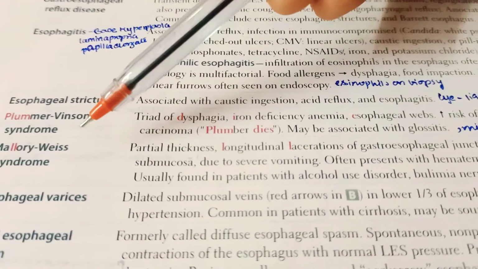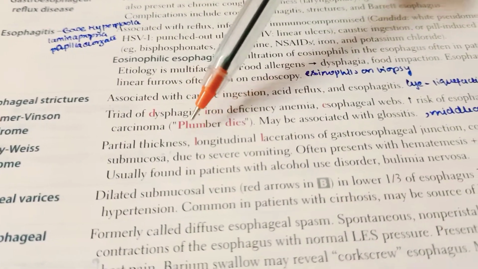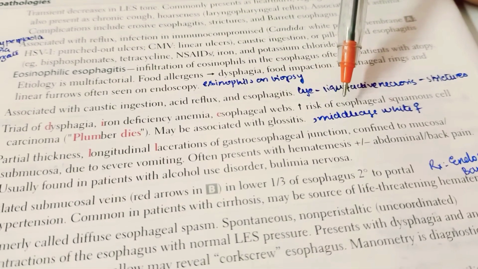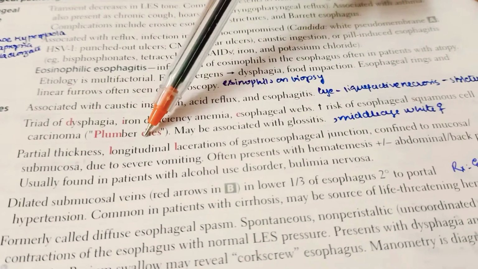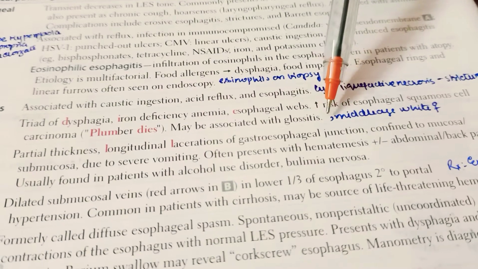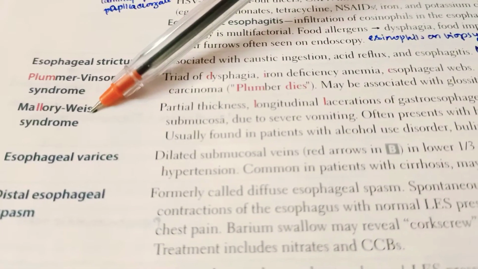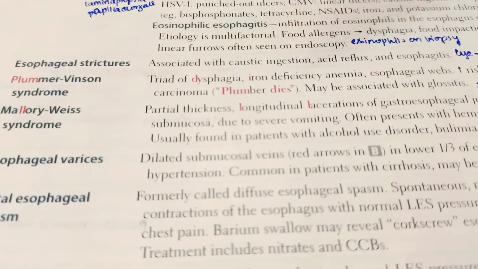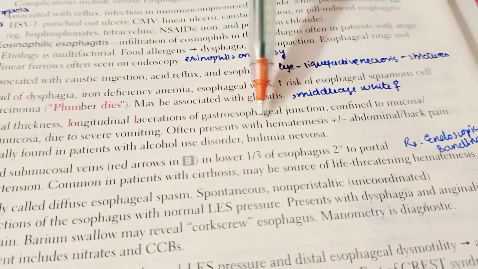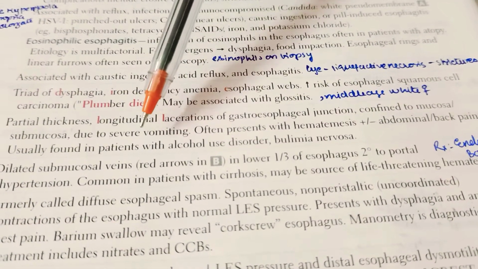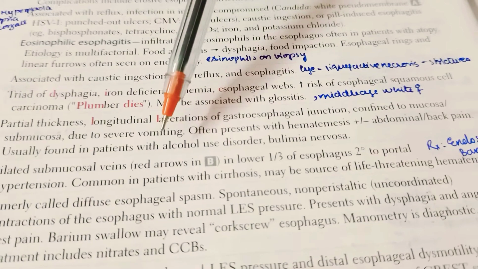Next, Plummer-Vinson syndrome. Actually it's a triad of dysphagia, iron deficiency anemia and esophageal webs. There is increased risk of esophageal squamous cell carcinoma, associated with glossitis, mainly seen in middle-aged white females. Next, Mallory-Weiss syndrome. Actually, there is a partial thickness longitudinal laceration of the gastroesophageal junction, that is important here. So it is confined to the mucosa and submucosa, mainly due to severe vomiting.